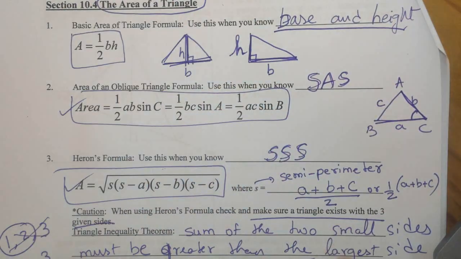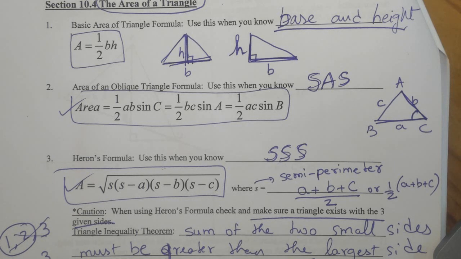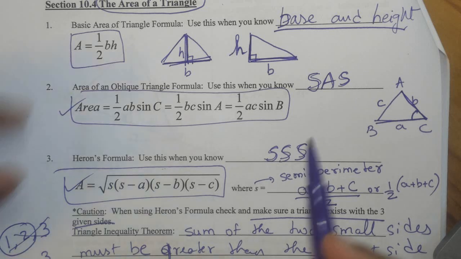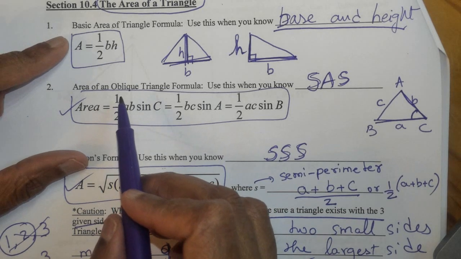Sorry, this has already been filled in. So I'm just going to talk through this, and you can fill in as we speak. Okay, so let's talk about the area of an oblique triangle.